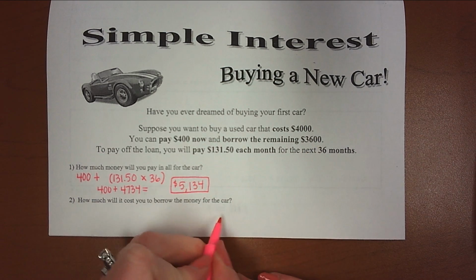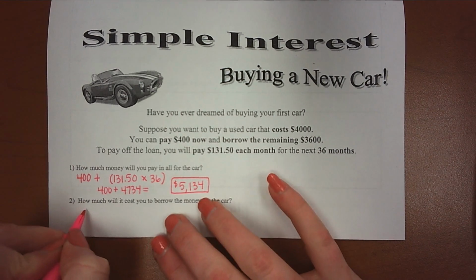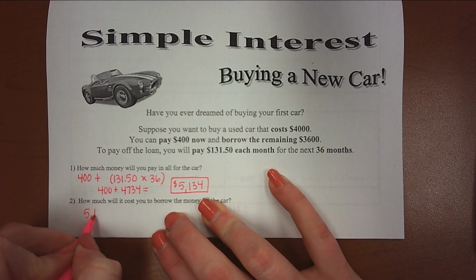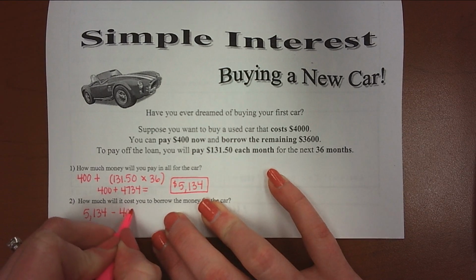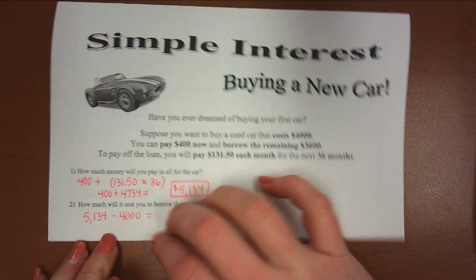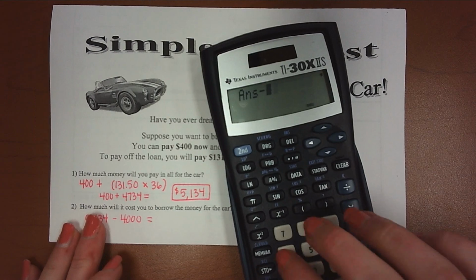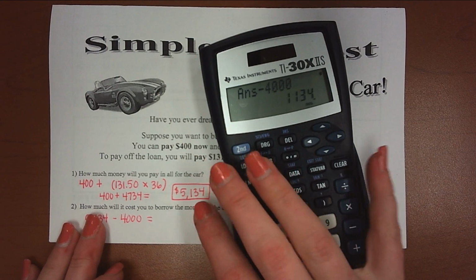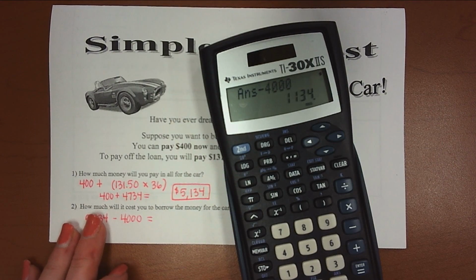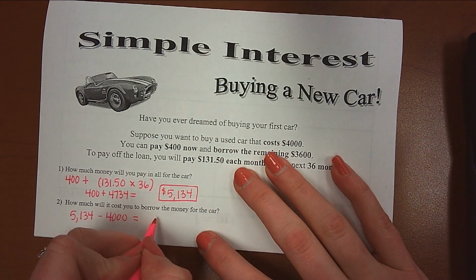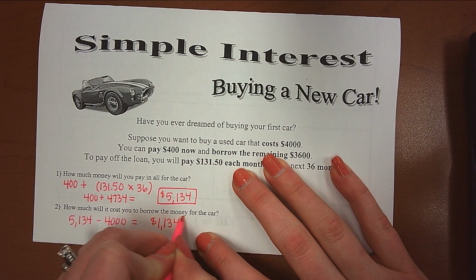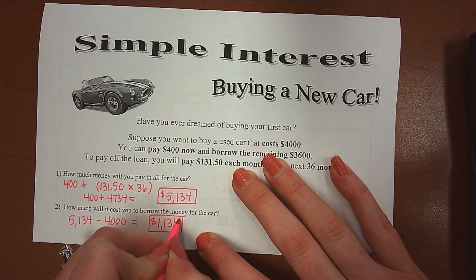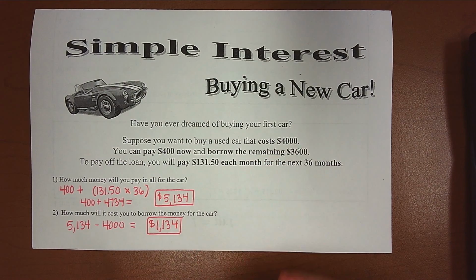So to get how much it will cost you to borrow, we have to take how much we're going to pay, $5,134, minus the $4,000 that it actually costs, and that's how much we have to pay the bank in interest. $1,134 is the cost of borrowing the money that we needed to pay off the car.